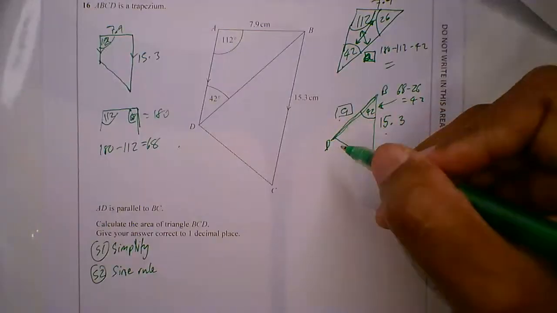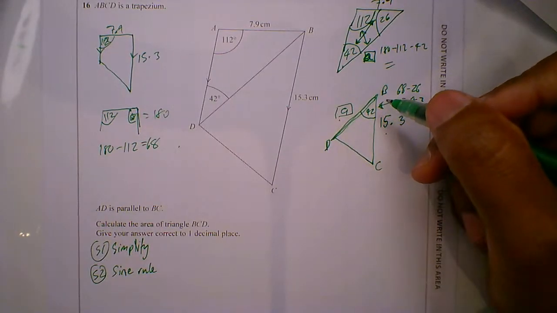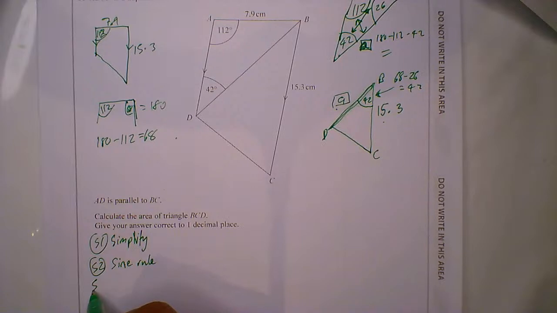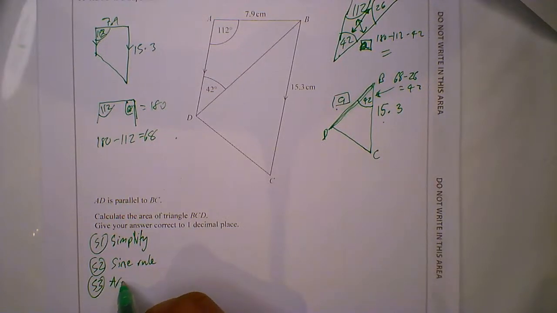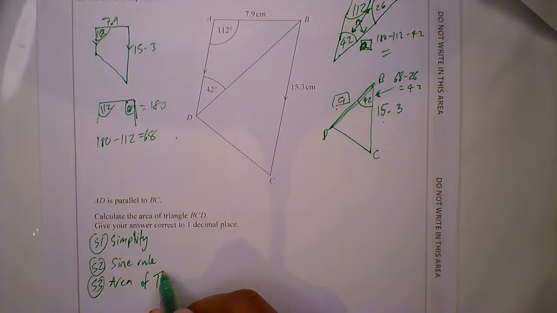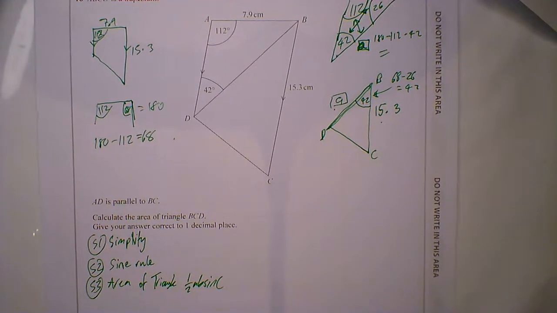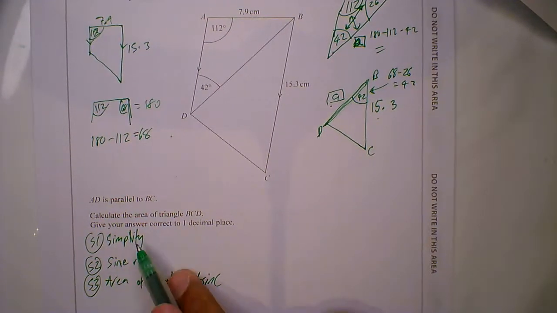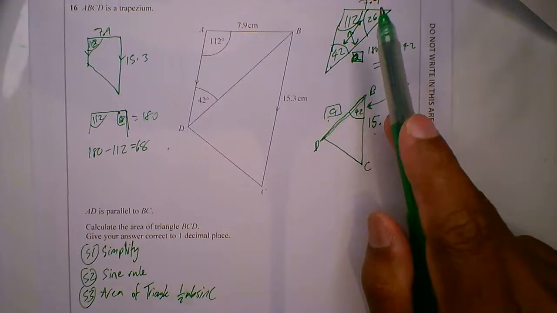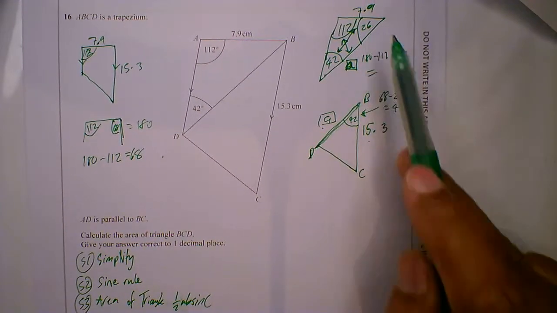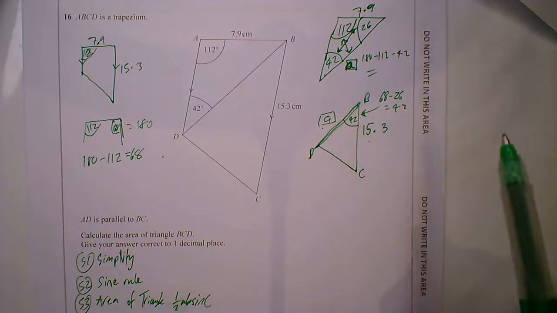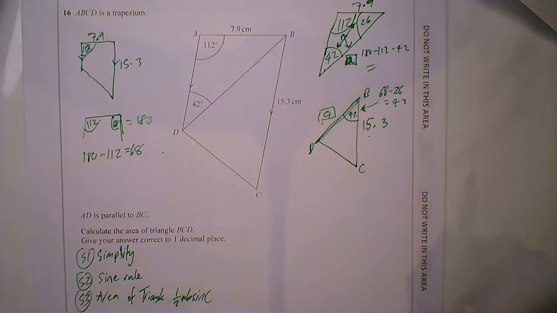So you can see this is now the area of a triangle. So step 3 is area of triangle, which is half AB sine C. Okay, so that is the key to this question. By simplifying it, I could see I'm using the sine rule, and from using the sine rule, I then use the area of a triangle rule. So quite a lot going on there.